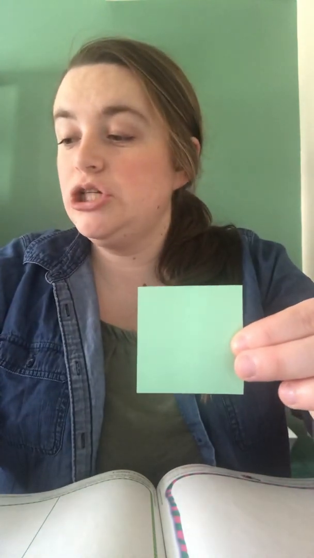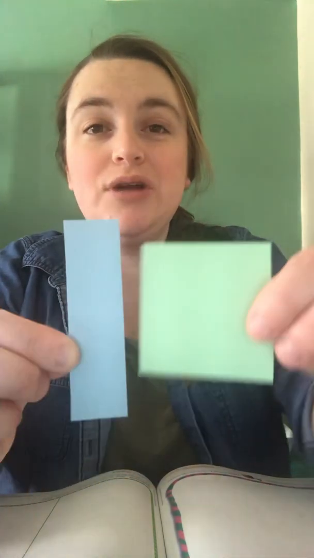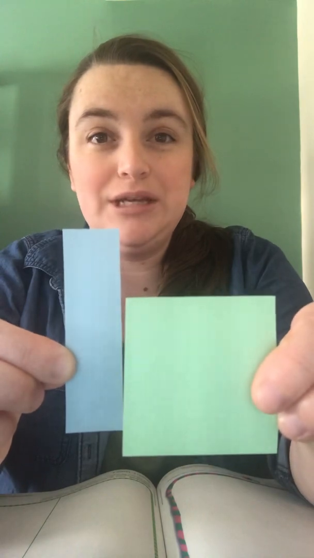This is another shape that has 4 sides, but it is not a square. The sides are not the same. Take a look. This side is so much shorter than this side. So this is a rectangle. We'll talk about this another day. But even though it has 4 sides, it's not a square because they're not even like the green one is.